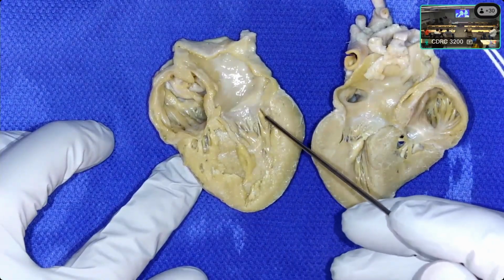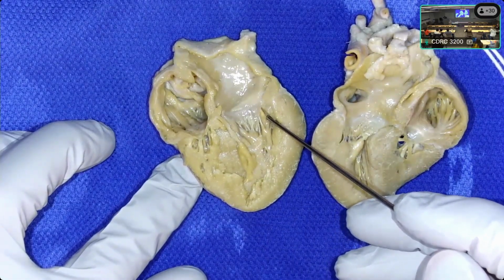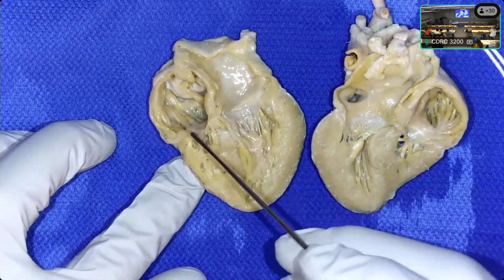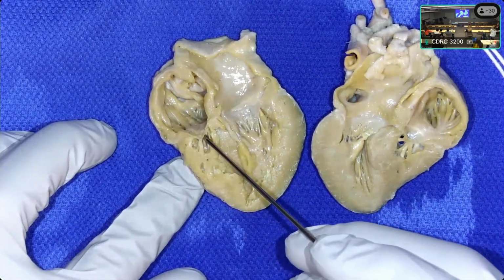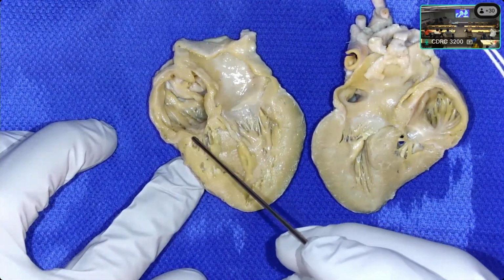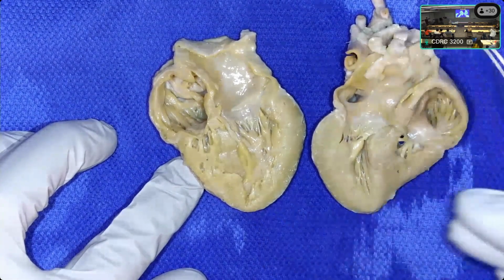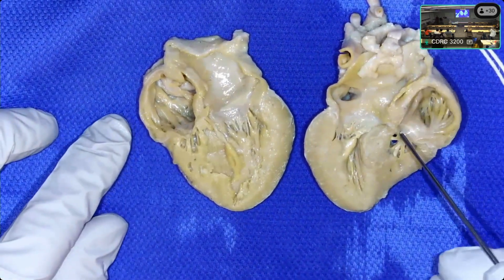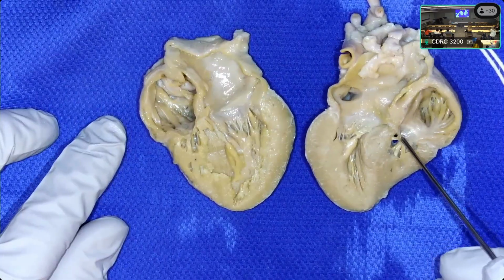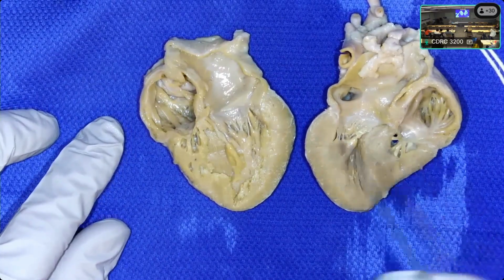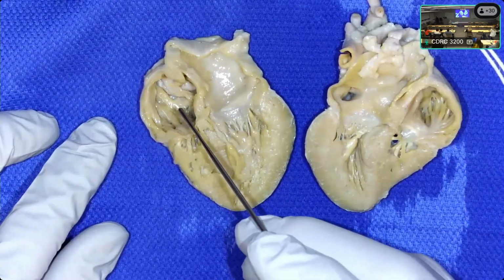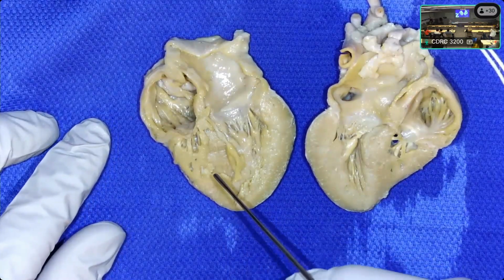This heart does have pulmonary atresia intact septum, but it also has a hypoplastic right ventricle and an imperforate tricuspid valve. So here on both halves of the specimen, you can see that there's a diaphragm of tissue blocking egress of blood from the right atrium to the right ventricle.